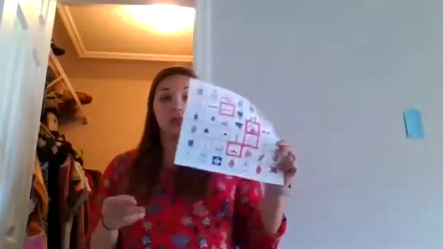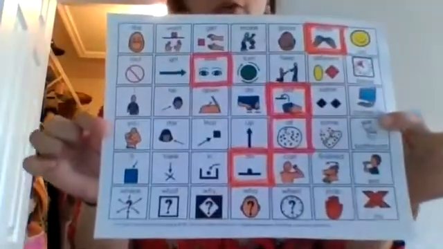One of the best ways to work in modeling is to always have the board available, or a device, or whatever it is that your student is using to communicate. And what you want to do is model a little bit more than where they're currently at. So if they're not using it at all, maybe you're just using one word. That's totally fine. If they are giving one word utterances, then I would recommend maybe doing two.